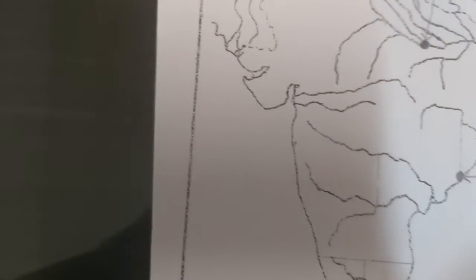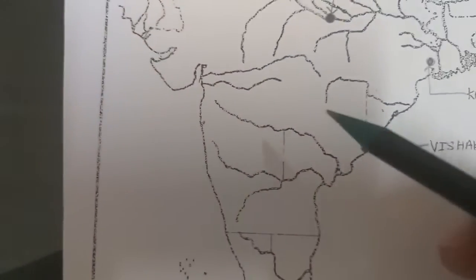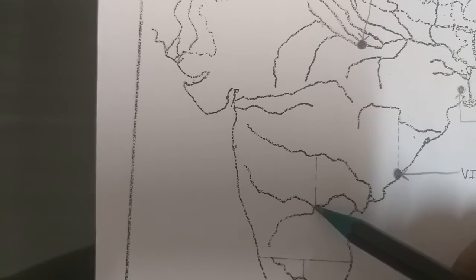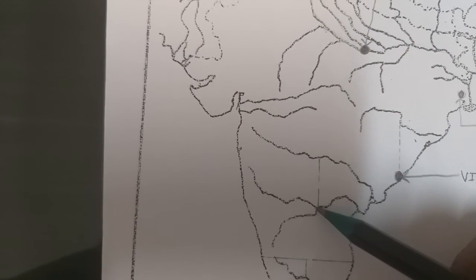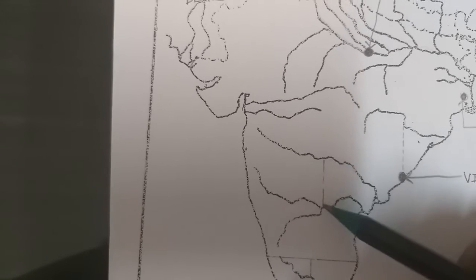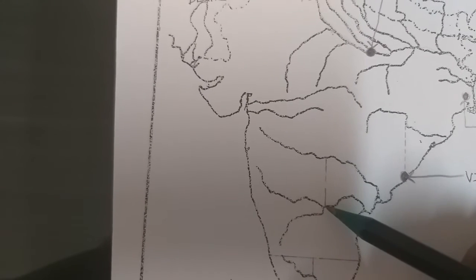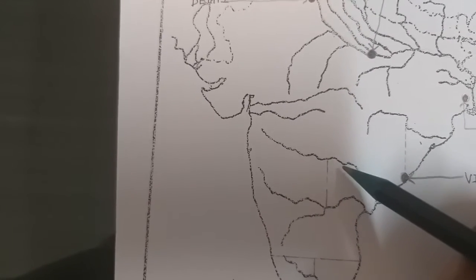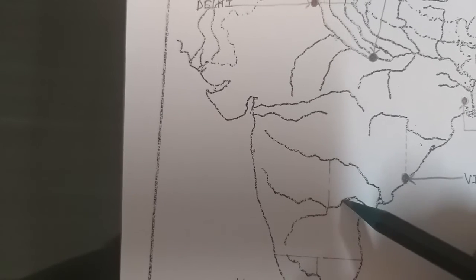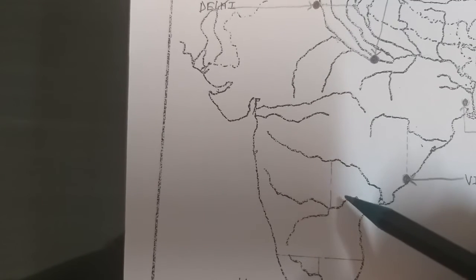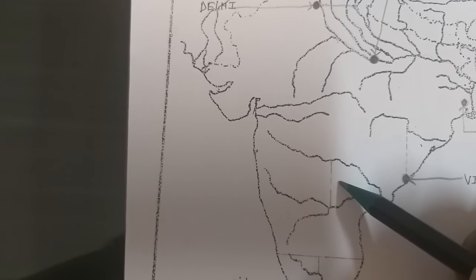Now let's mark Hyderabad. The clue that is taken for Hyderabad is the joint of Tungabhadra. From the joint of Tungabhadra till Godavari river, a line has been drawn. That is your reference line. We have to draw a circle in the center of these two rivers. This is Godavari river and this is Krishna river. So center of these two rivers.